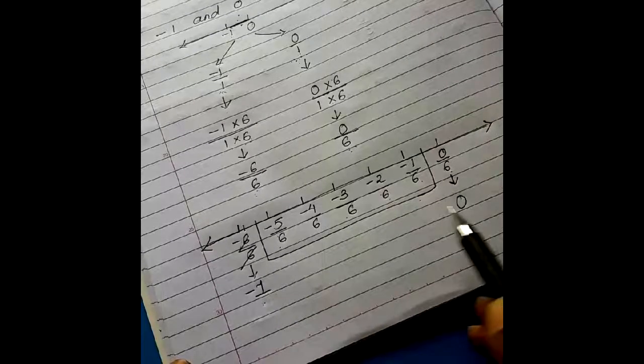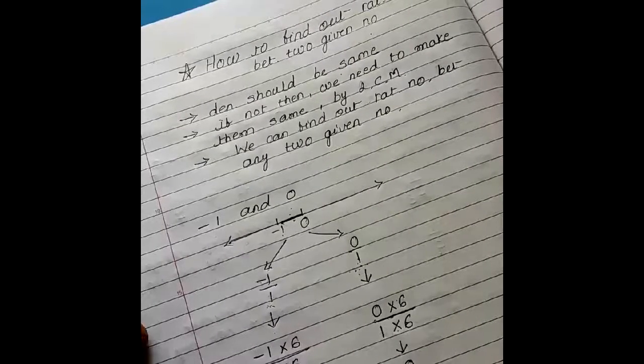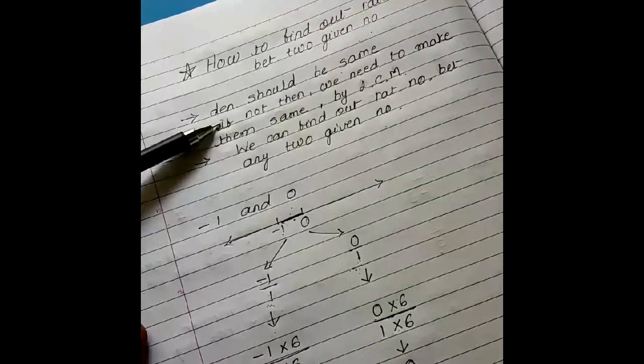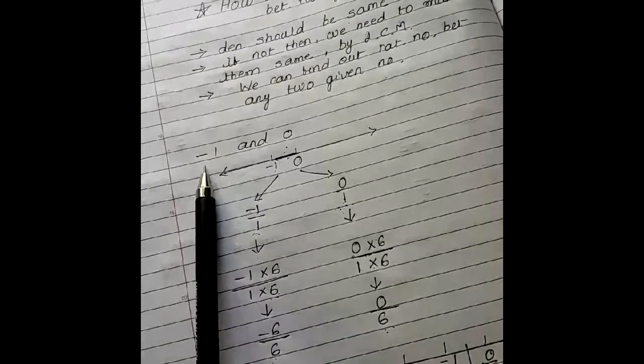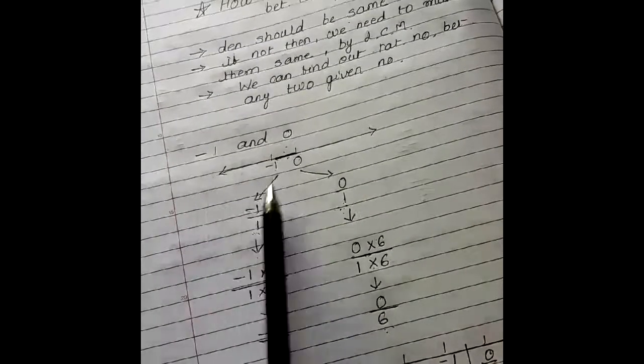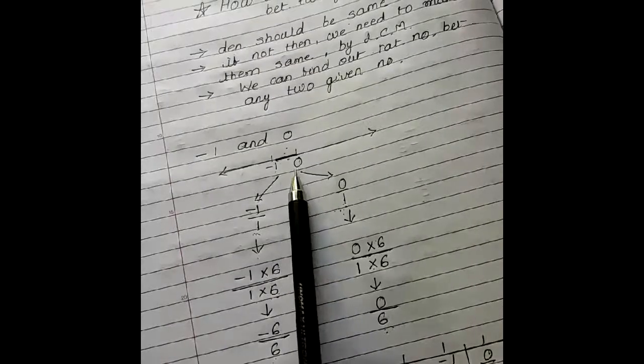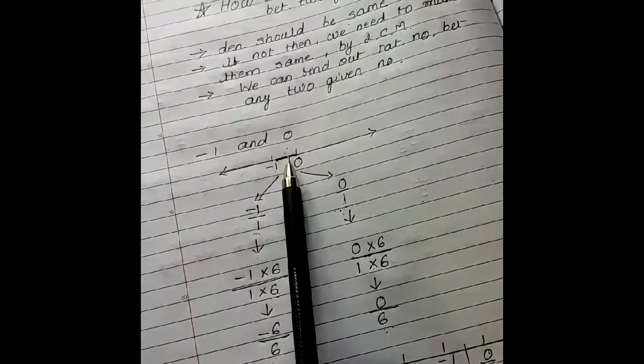हम बात कर रहे हैं कि कैसे फाइंड आउट करें रैशनल नंबर बिटवीन एनी टू गिवन नंबर. उसके लिए हमारे पास डिनोमिनेटर सेम होने चाहिए. अगर नहीं है तो हमें उसको सेम करना पड़ेगा विद द हेल्प ऑफ एलसीएम. फिर हम उनके बीच में रैशनल नंबर फाइंड आउट कर सकते हैं. कैसे? लेट्स से आपका एक एग्जांपल यहाँ पे हमने लिया -1 एंड 0. अभी -1 और 0 के बीच में तो जगह ही नहीं है, तो हमें उसको स्पेस आउट करना पड़ेगा.